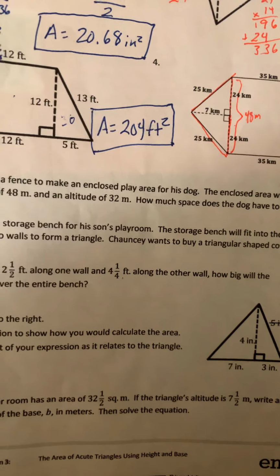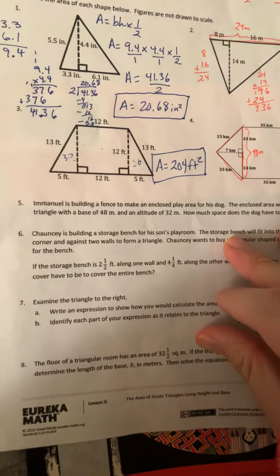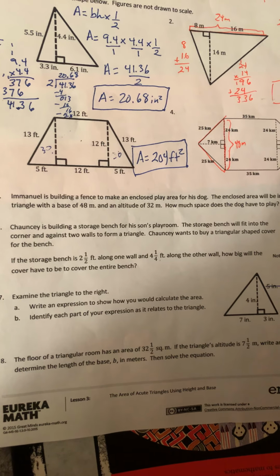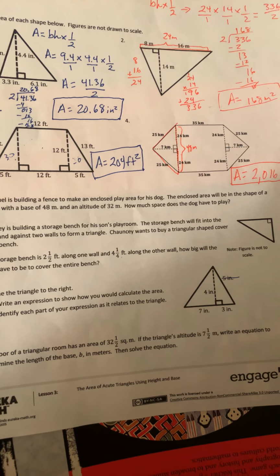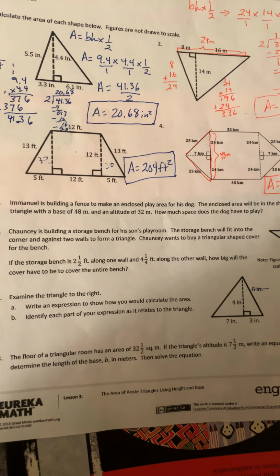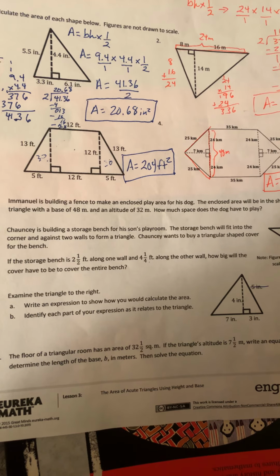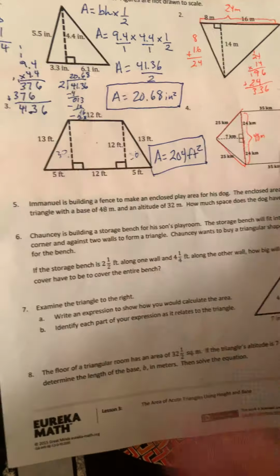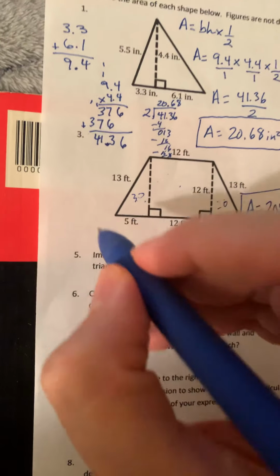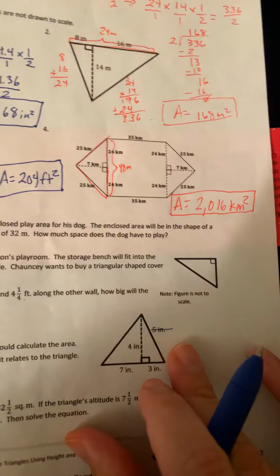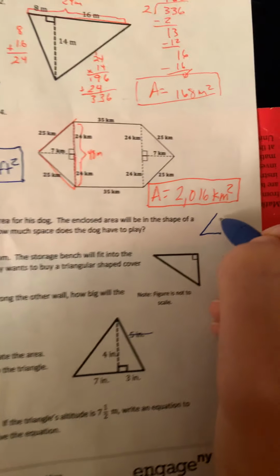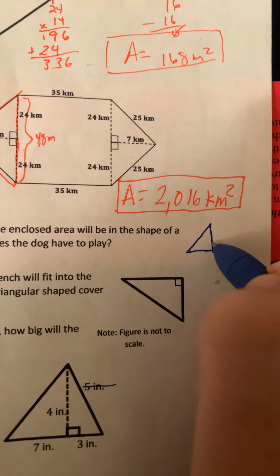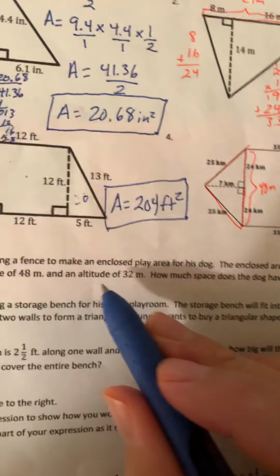Okay, on that, jumping to number 5, and it says, Emmanuel is building a fence to make an enclosed play area for his dog. The enclosed play area will be in the shape of a triangle with a base of 48 meters and an altitude of 32 meters. Okay. How much space does the dog have? So I don't have much space here. Okay. I'm gonna probably do it here just so I have an idea of what it is.